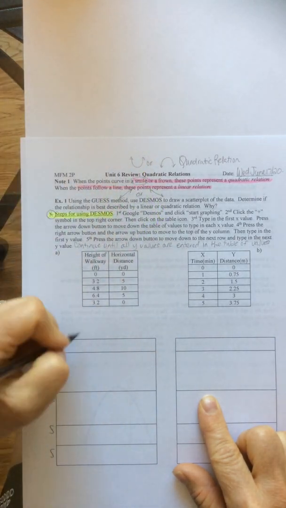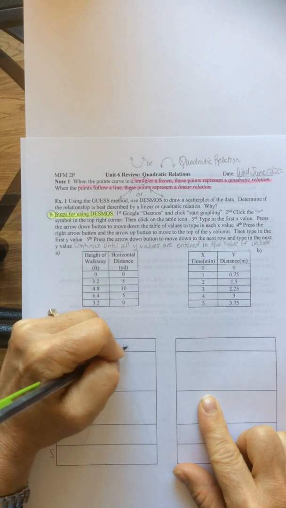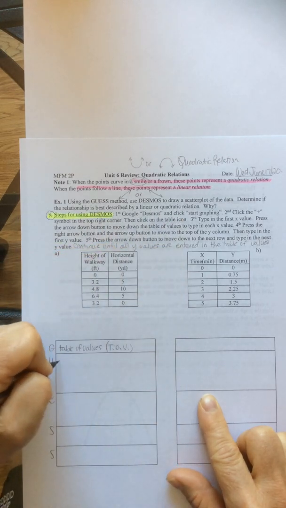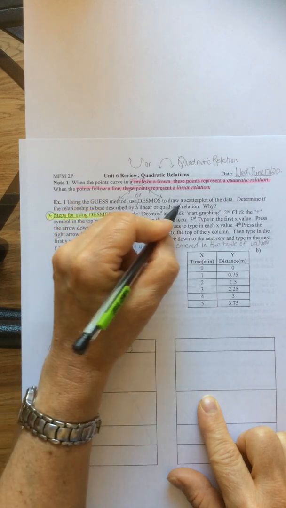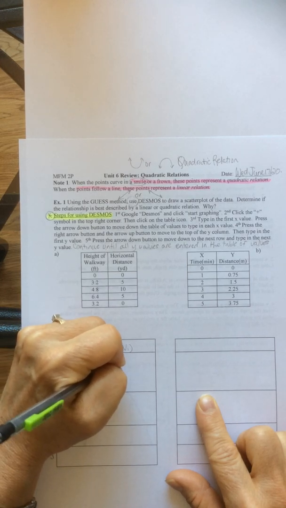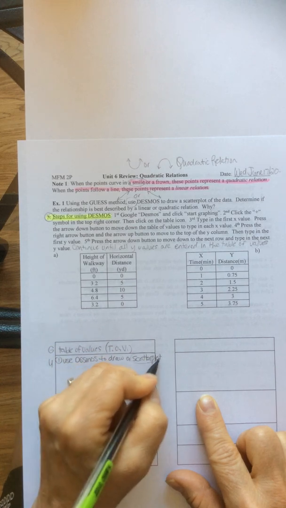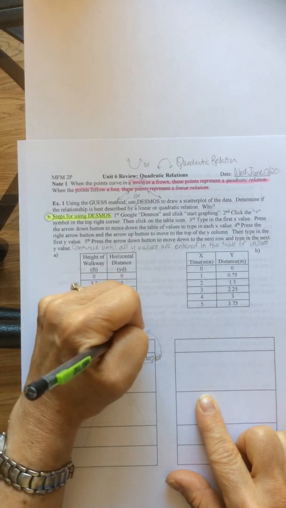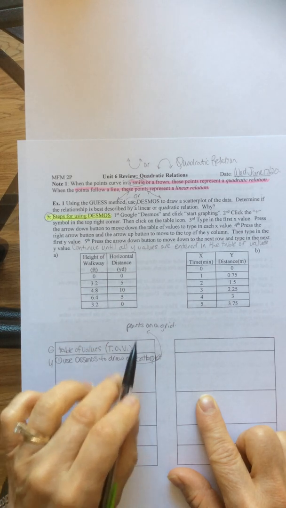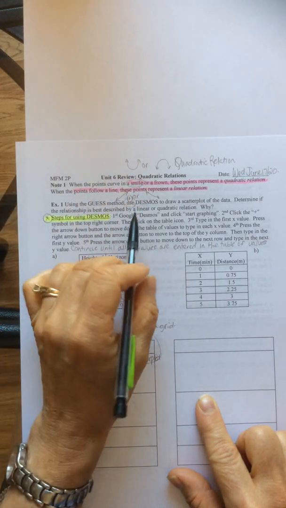So what are we given? We're given a table of values. It says use the guess method to use Desmos to draw a scatter plot. Okay, so use Desmos to draw a scatter plot. Now, a scatter plot is points on a grid. That's all it is. Okay? So we're going to draw these points on the grid using Desmos. Okay, so that is the first thing they're asking us to do.